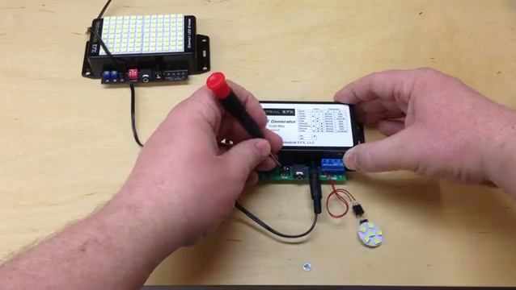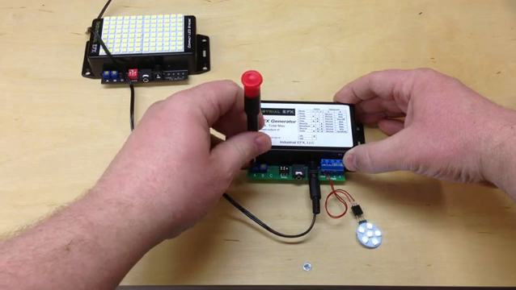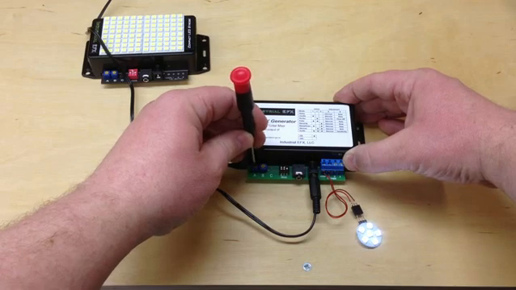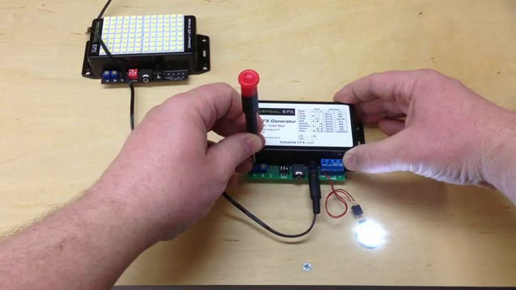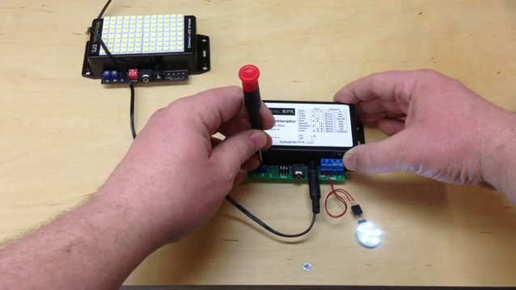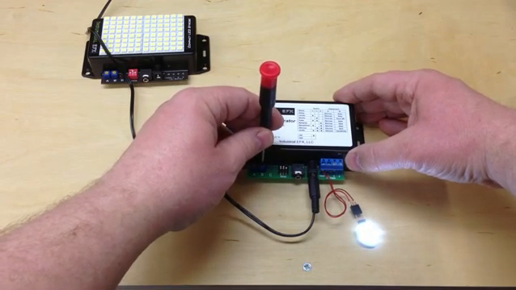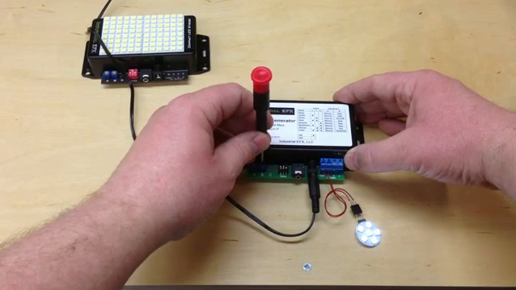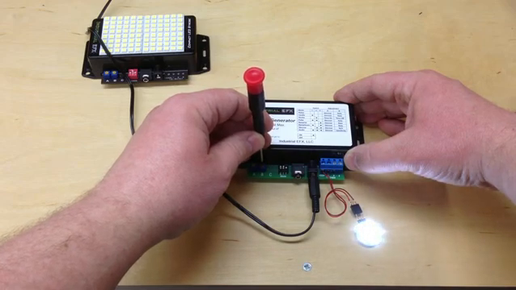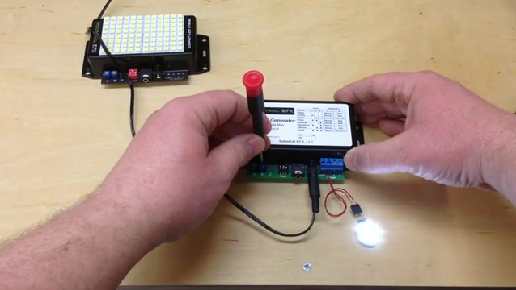The next effect is called pulse. Pulse is a fading in and out. On pulse, A is the dimmer, or the brightness of it, and B is the rate. So if we increase the rate, you can kind of get that effect.